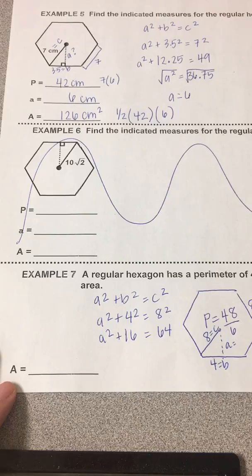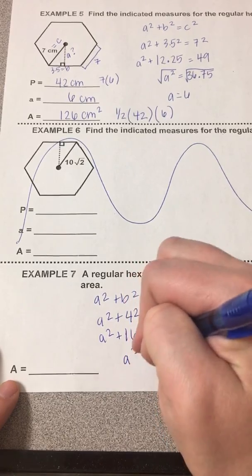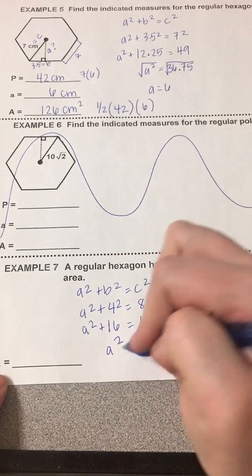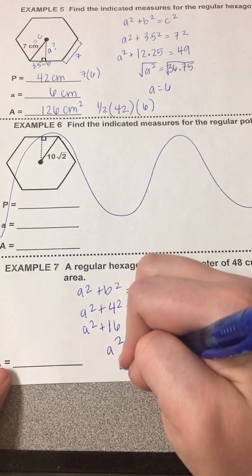Subtract my 16 from my 64, and I get a 48. Okay, we've had a problem like this quite often, so when I square root it, it comes out to about 7. It's like 6.9, so I'm going to round it to 7.